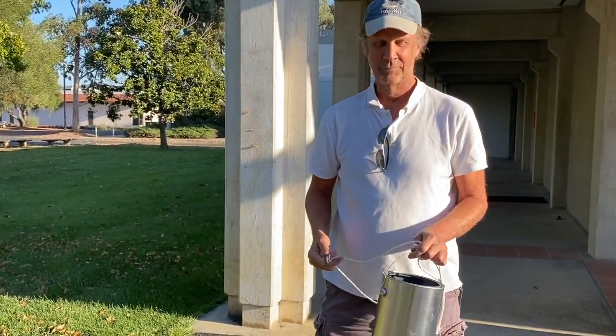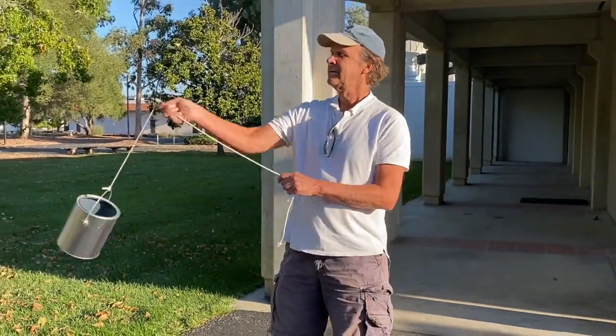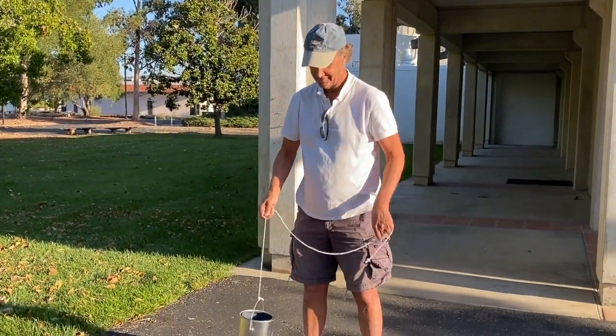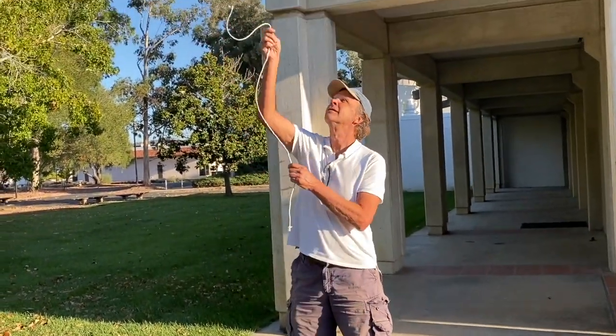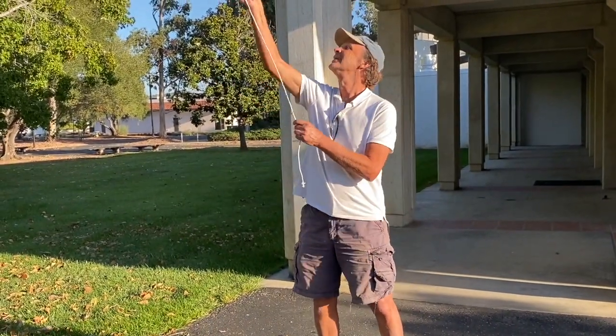Only when he went really slow, the whole bucket came out. Yeah, when I went really slow, then it came out. So Dr. E and the water in the bucket. See, a little bit dripped out there. Experiment. There you go. Nice.